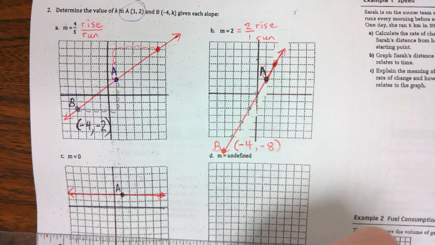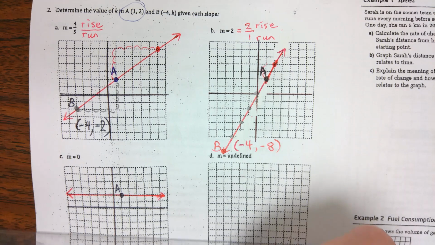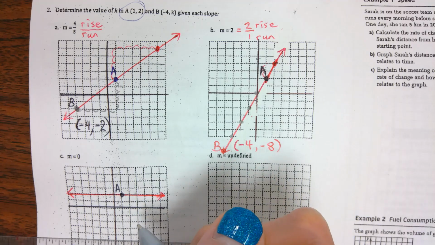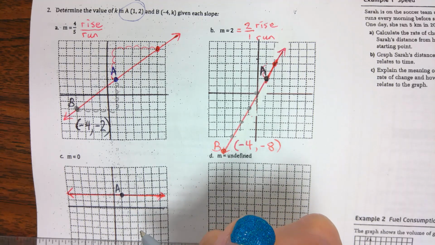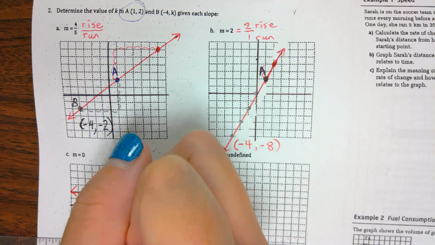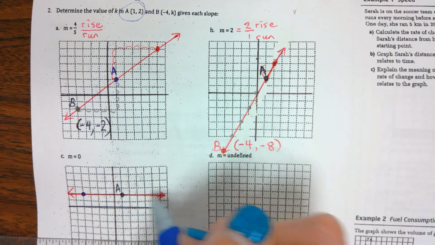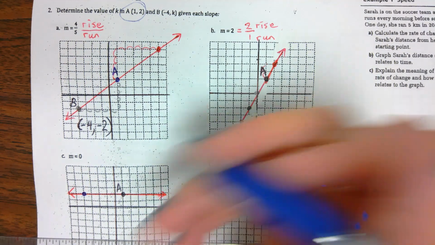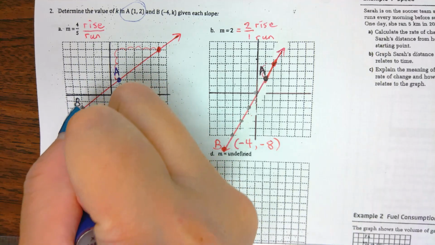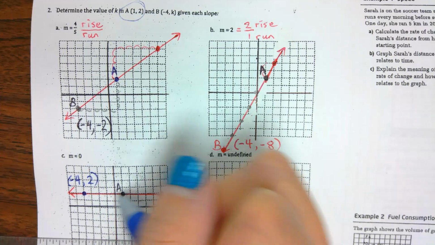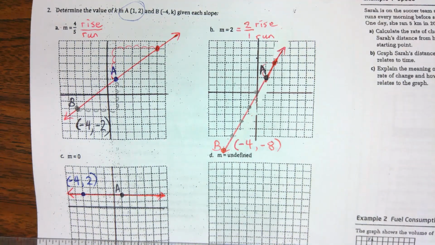Okay, where is point B? -4 and 2. I know that all my points are on this red line. If I give you part of the coordinate, that means the point is at -4 and where? At 2, because it's a horizontal line. So in this case, k equals 2.